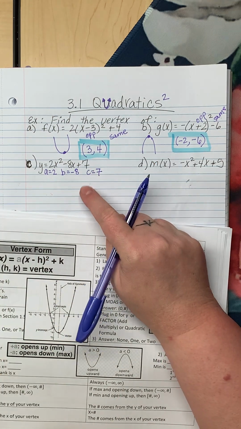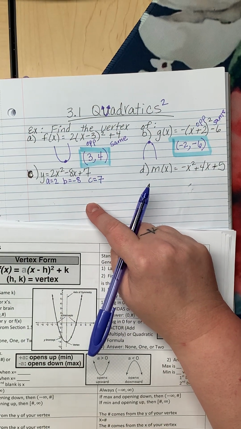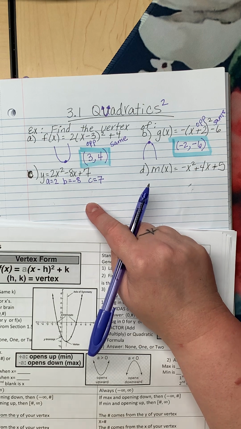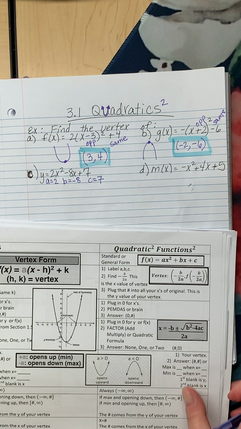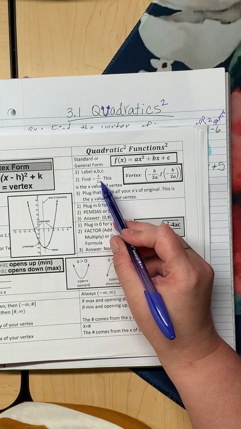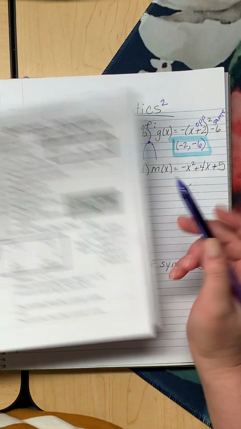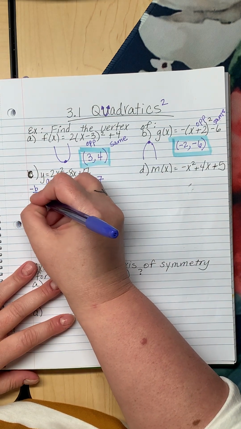We've done this before when we were doing the quadratic formula. That's why this ABC should look familiar. Then the second step is you find negative B divided by 2A. It's a little baby formula. Okay, so let's do that. Negative B divided by 2A.